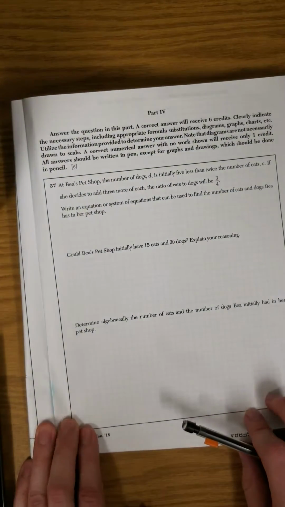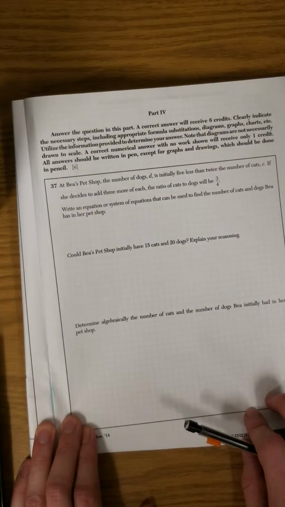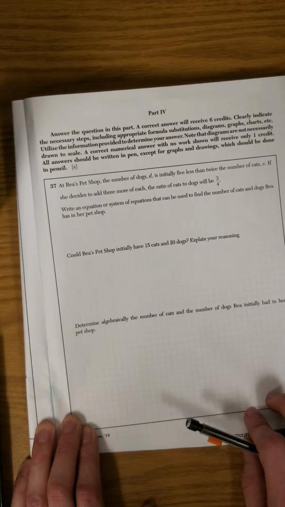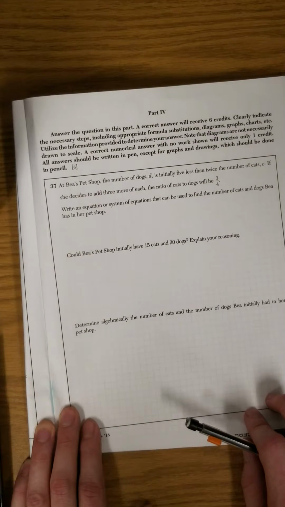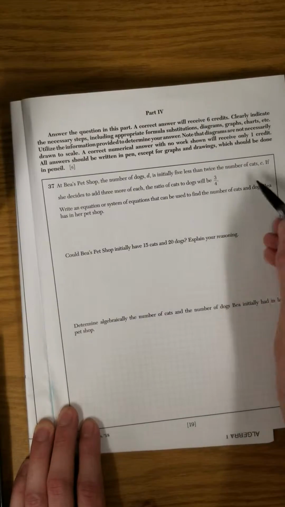Okay, moving on to 37. We have Bay's Pet Shop. The number of dogs, D, is initially 5 less than twice the number of cats, C. If she decides to add 3 more of each, the ratio of cats to dogs will be 3 to 4. We'll write a system of equations that can be used to find the number of cats and dogs Bay has in her pet shop.